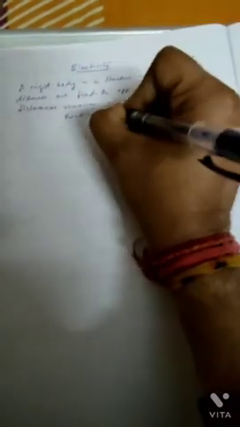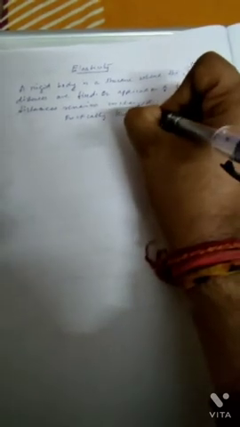But practically, there are no such rigid bodies.